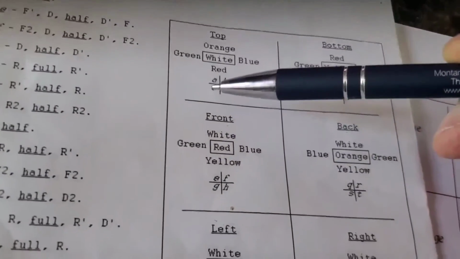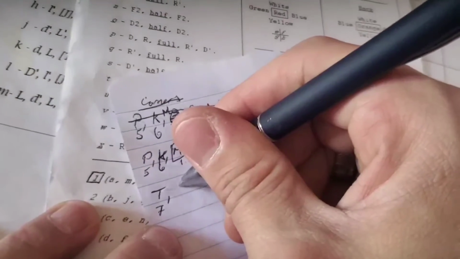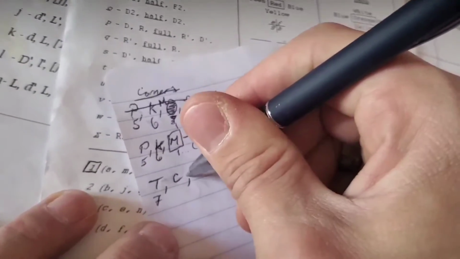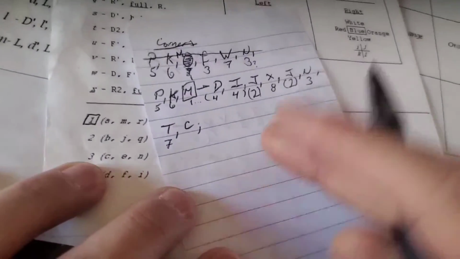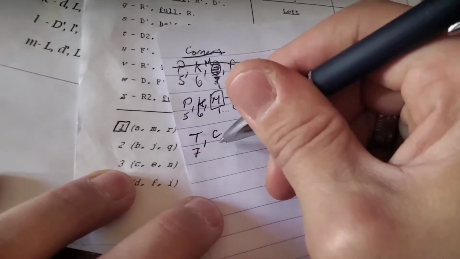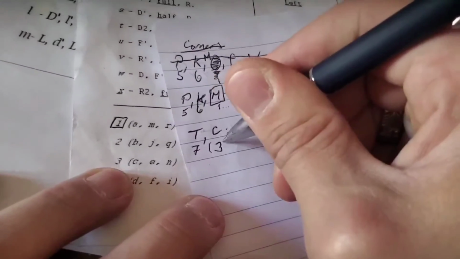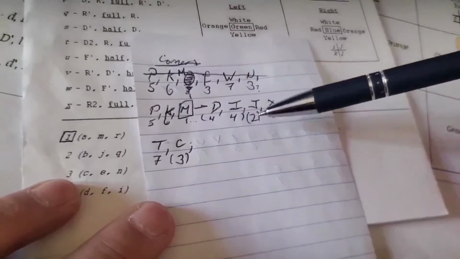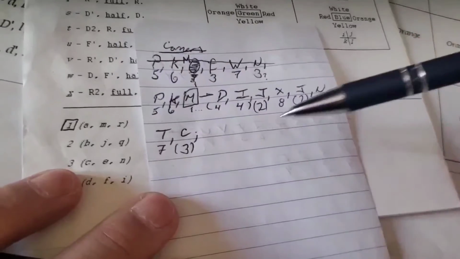White, green, red is C. Then we have 1, 2, 3, 4, 5, 6, 7, 8.